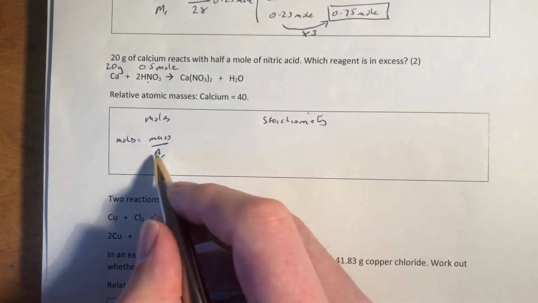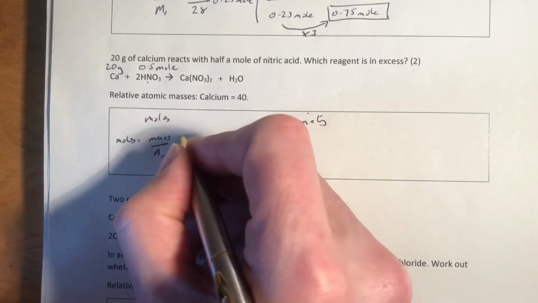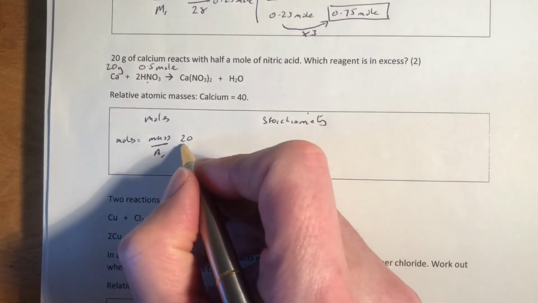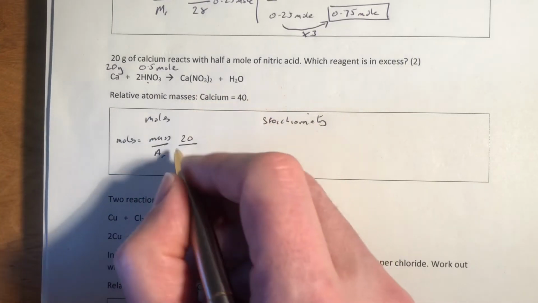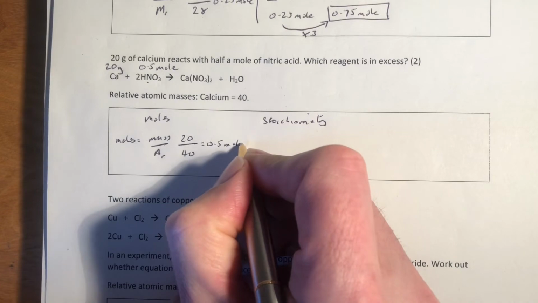Okay, use the abbreviation Ar for relative atomic mass. 20 grams is the mass. We know it's the mass because it's got a unit after it, g for grams. Atomic mass, it's told here, is 40, where 20 divided by 40 is 0.5 moles.